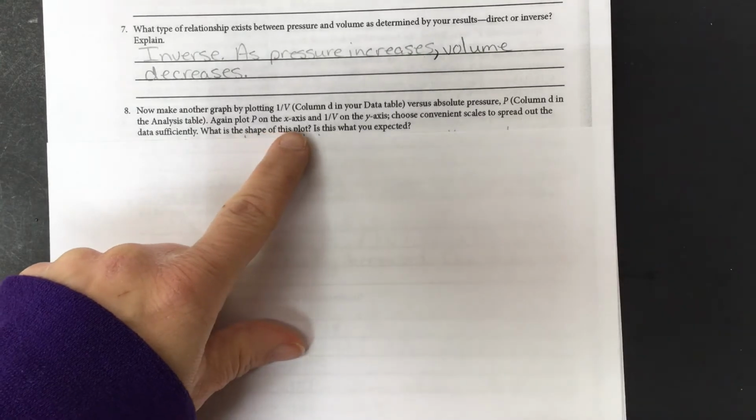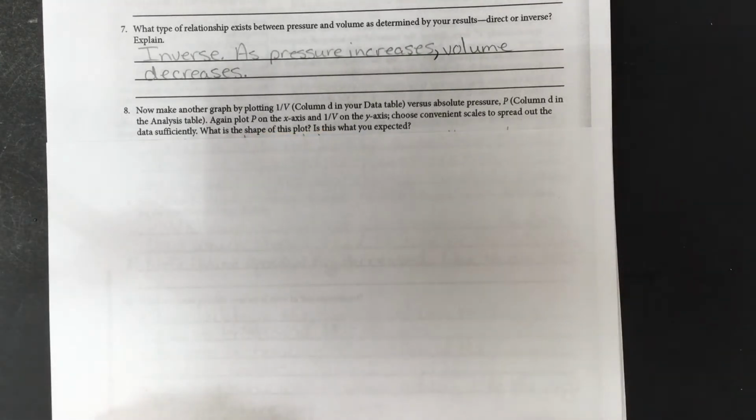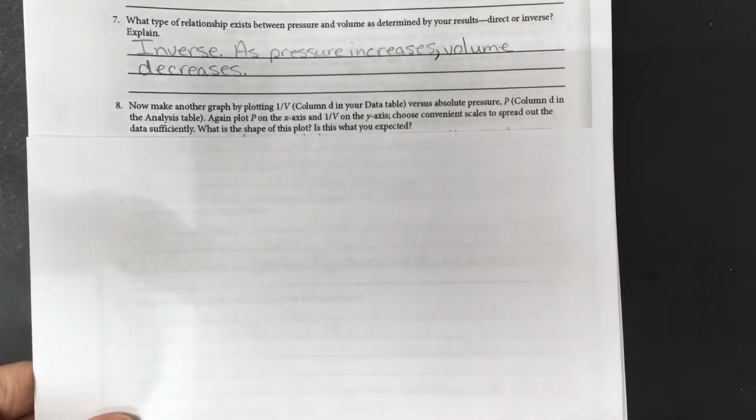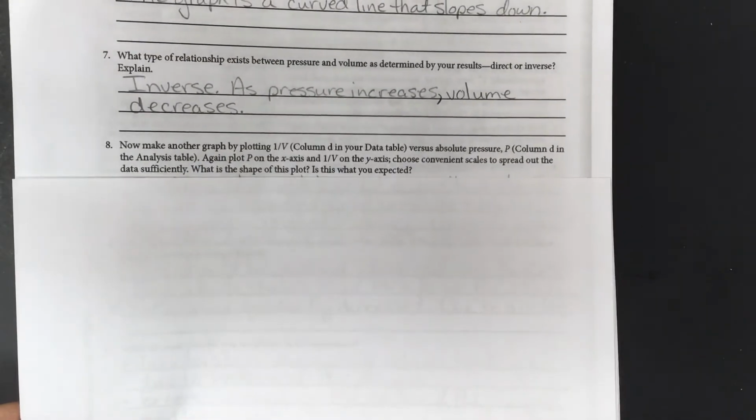Again, plot P on the x-axis and 1 over V on the y-axis. Choose convenient scales to spread out the data sufficiently. What is the shape of this plot? Is this what you expected? And you're like, I don't know. For the what is expected, let's just plot the data table or the graph, and I'll show you what to do for that.